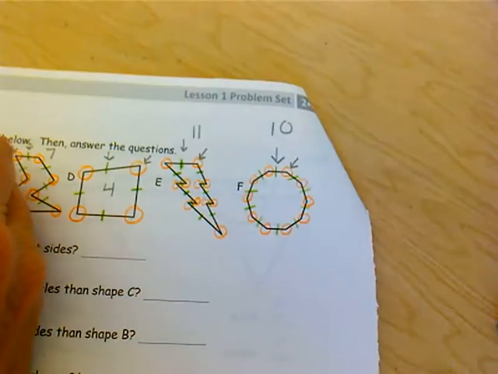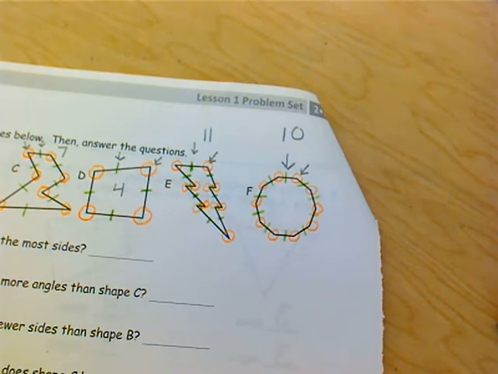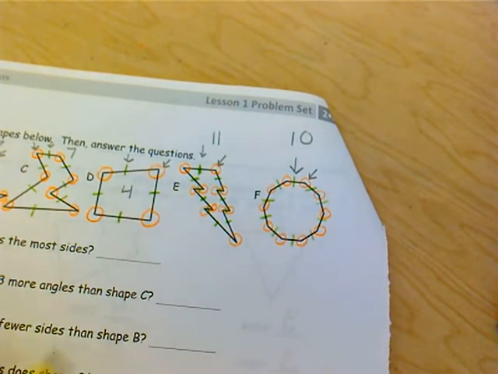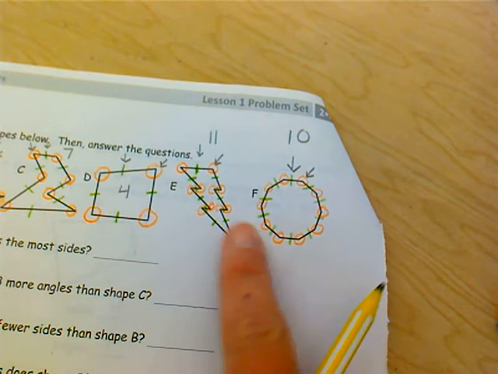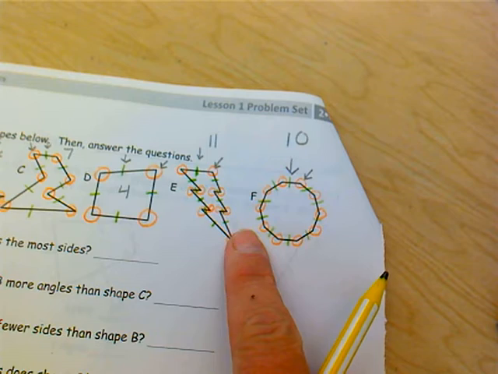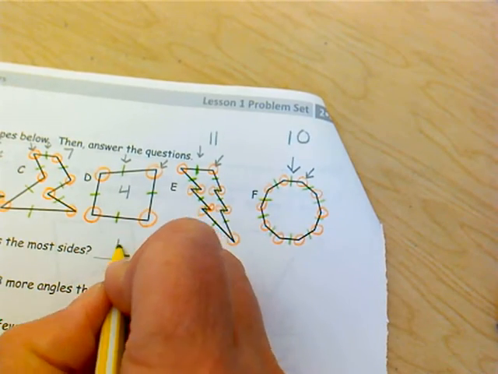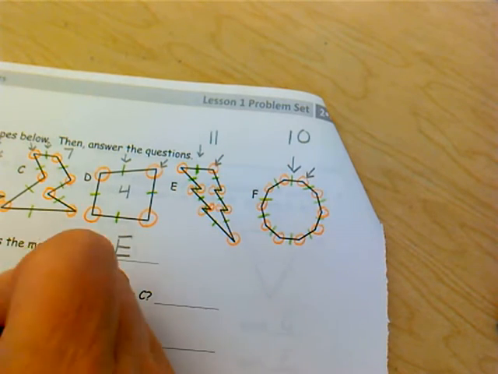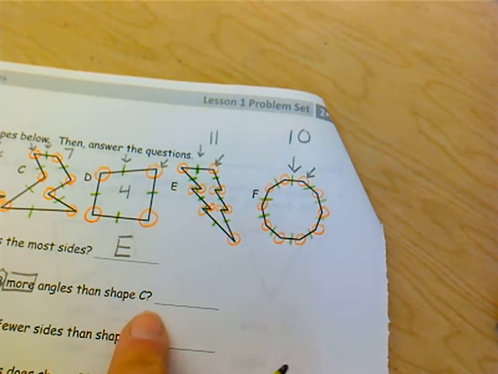So I think I did a really good job of studying those polygons or those shapes before I got started, because now I got to answer these questions. Which shape has the most sides? Well, this little lightning bolt over here that was really driving me crazy is polygon E. That one had 11.